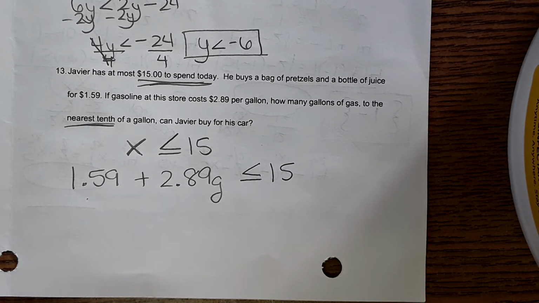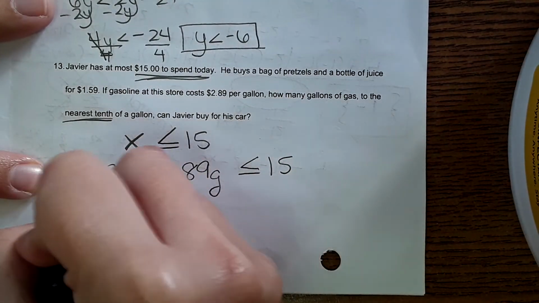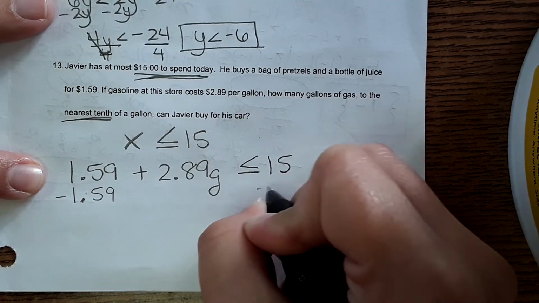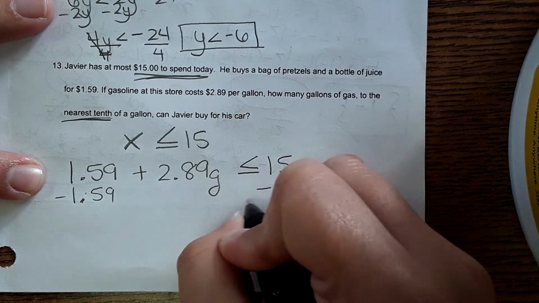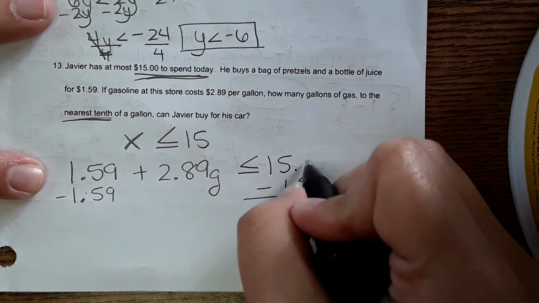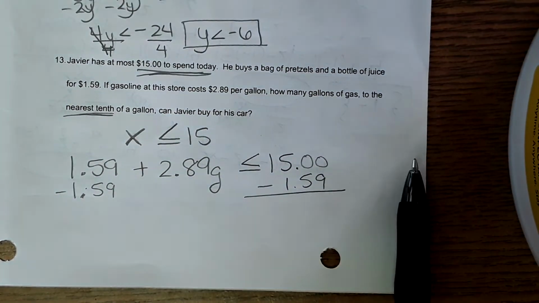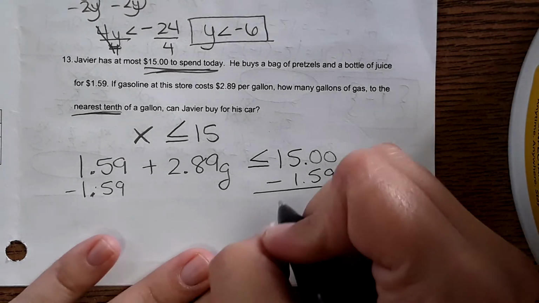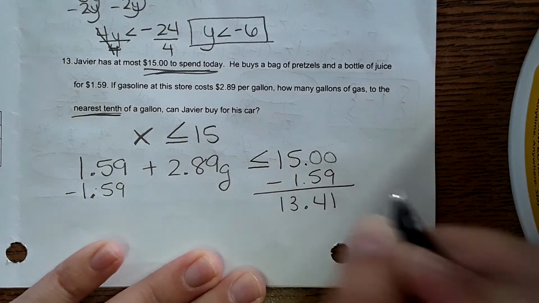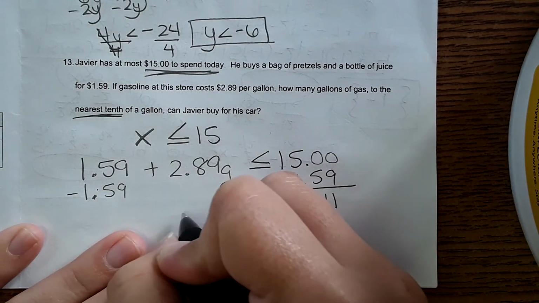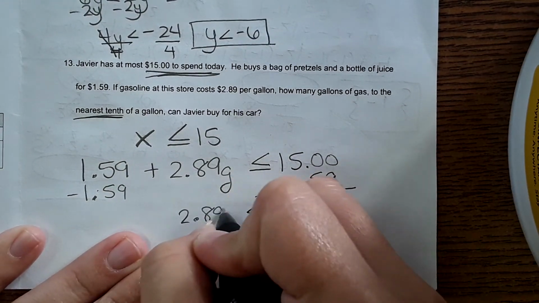Okay, now that we have it set up, we can solve it. So subtract 1.59 from both sides. You could do it the old-fashioned way or use a calculator if you have it. Let's see. 15 minus 1.59 is 13.41. So he has $13.41 to spend on gas at $2.89 a gallon.